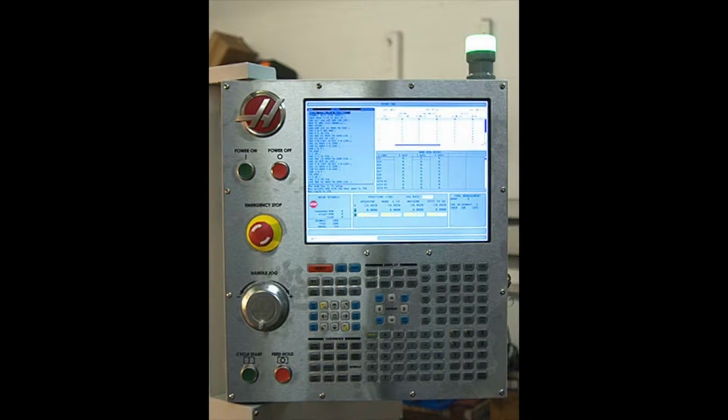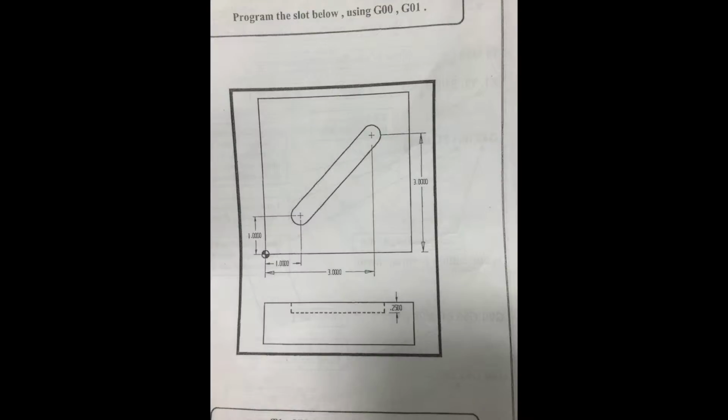This is the Haas CNC MCU that I just mentioned. I'll be using the keyboard that it provides and also the codes I just mentioned to create the parts that we need to make. This is a blueprint of the part that we will be programming onto the Haas CNC MCU.